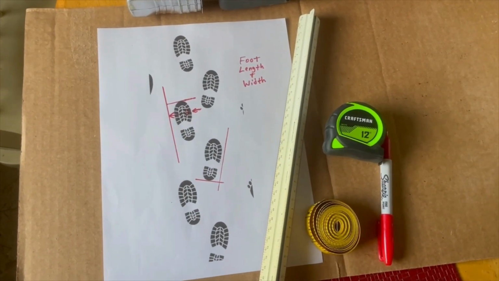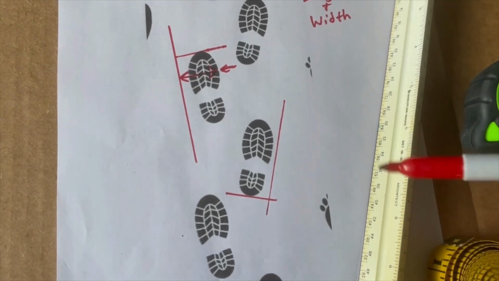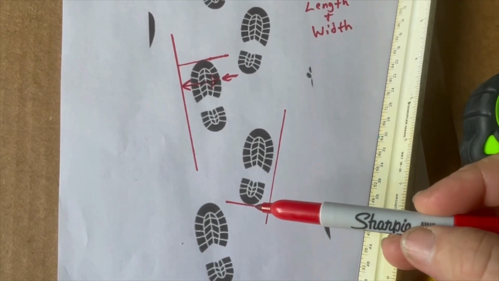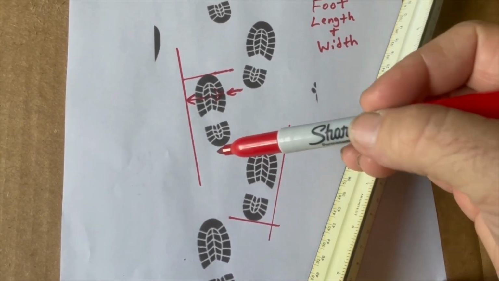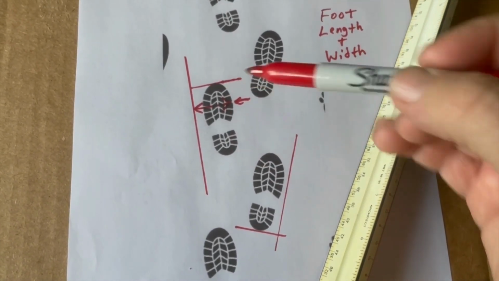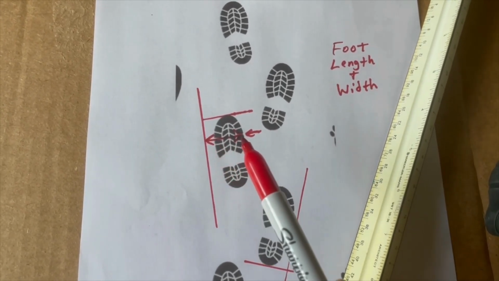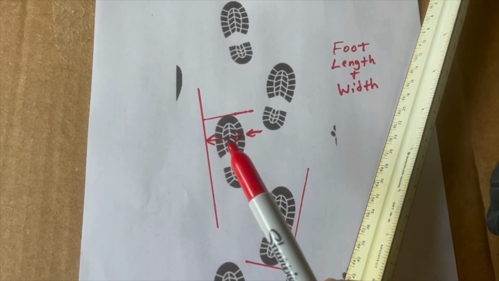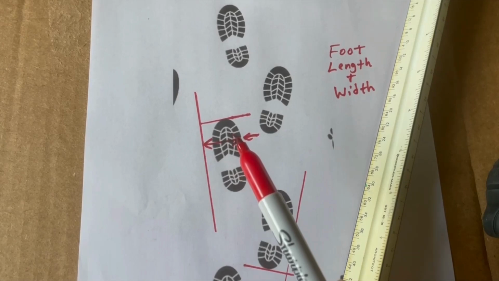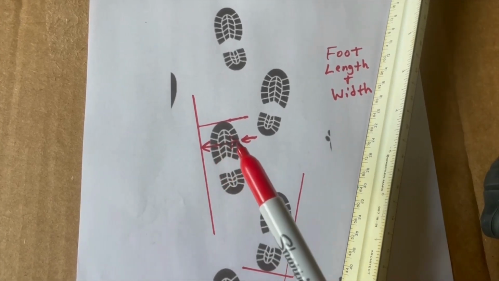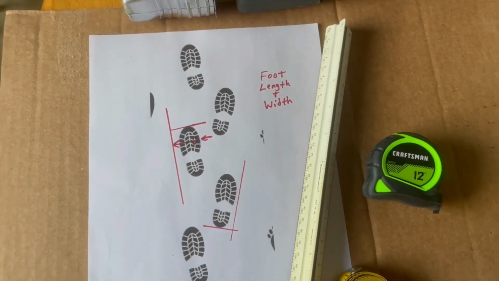So all this, starting with the foot, you want to measure the foot itself, the length of the foot, from the heel to the toe. And then you want to measure the foot at its widest part, which is usually up here around what I consider the ball area of the foot. You want to measure the width. So the foot length and width is your first measurement.